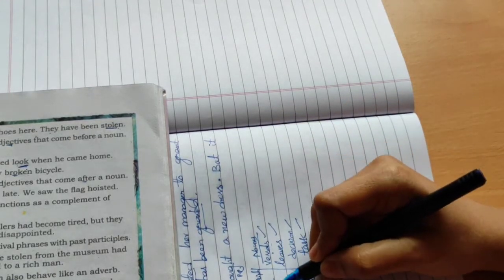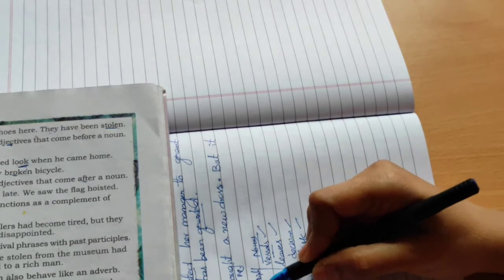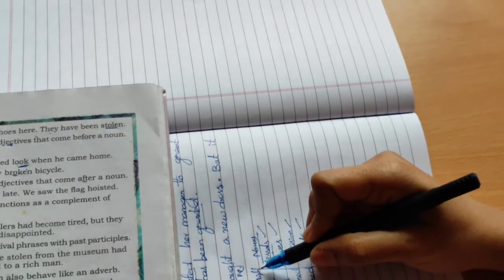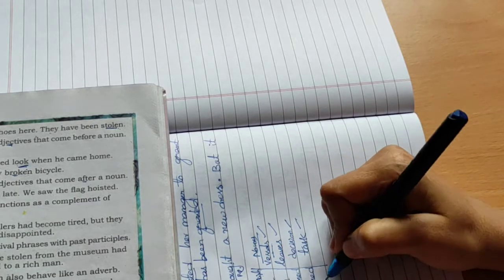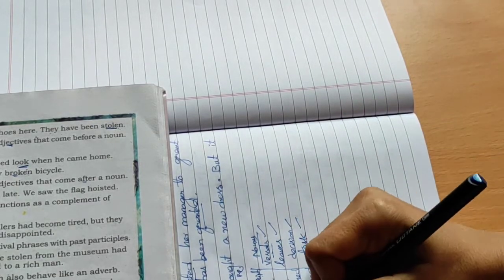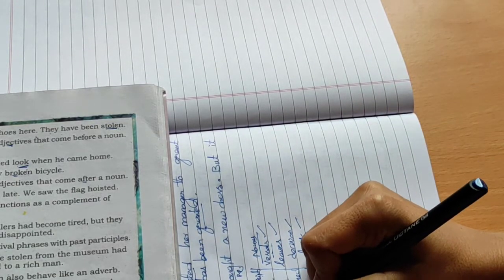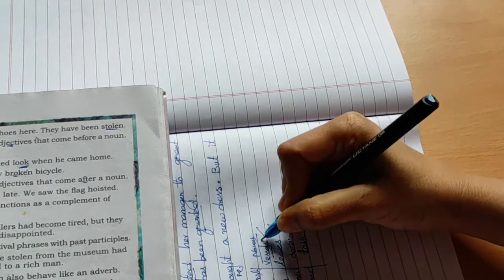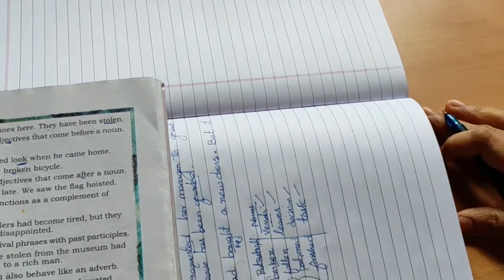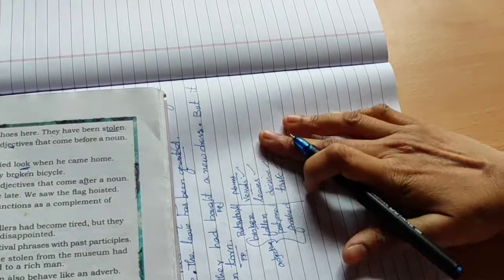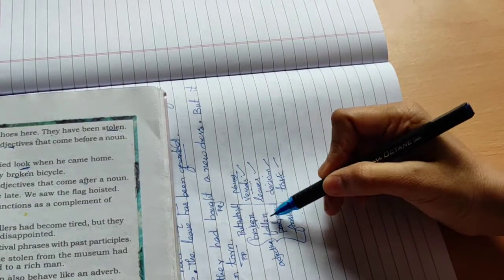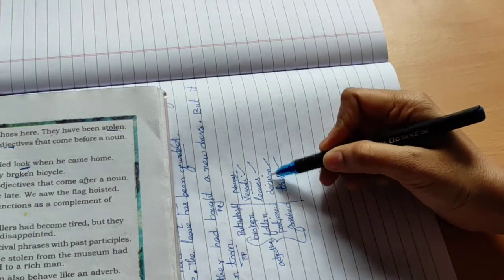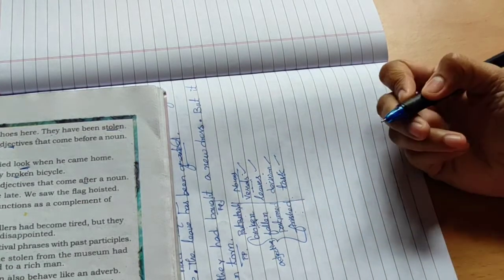We are describing these nouns by using the past participle forms of verbs as adjectives. They are acting as adjectives. All these are adjectives because they are describing these nouns. Broken vessel, fallen leaves, postponed decision, finished task.